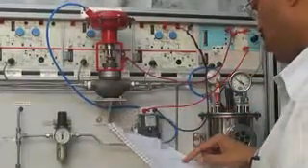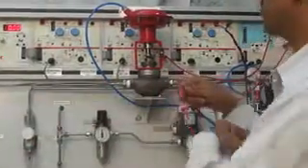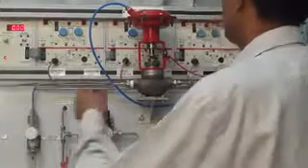Pressure output to DPM positive, DPM negative, any of the negatives. Connect the pressure range, this channel, the first channel, sorry, the second channel.